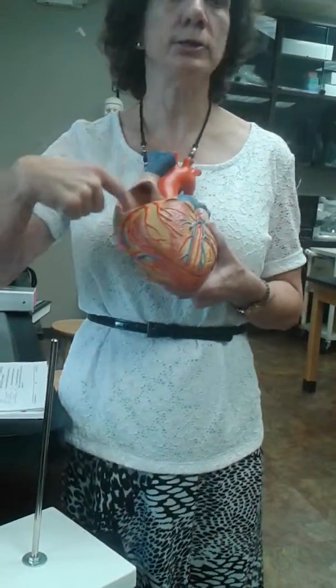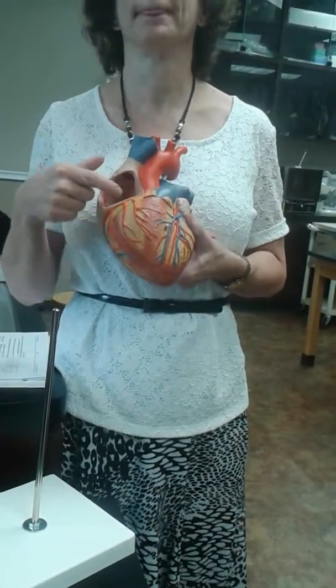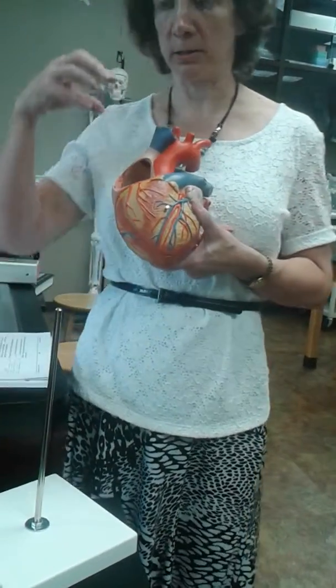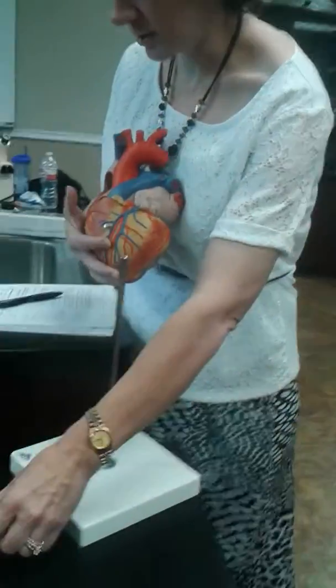Okay? Right atrium. Oxygenated or unoxygenated? Unoxygenated. Blue. On the right side, it's unoxygenated. Okay? So there's the right atrium.